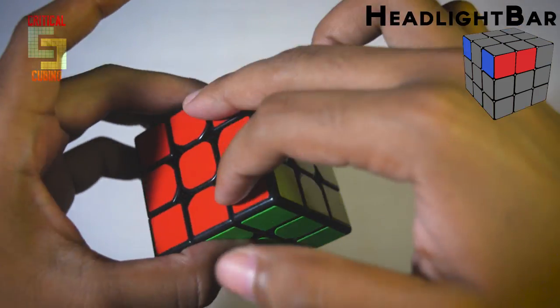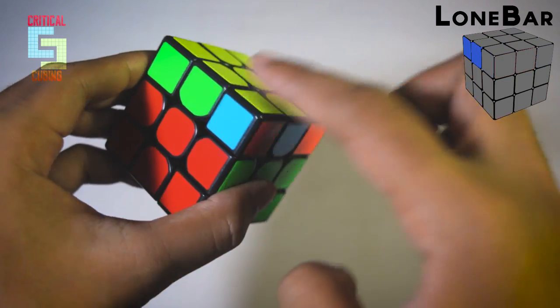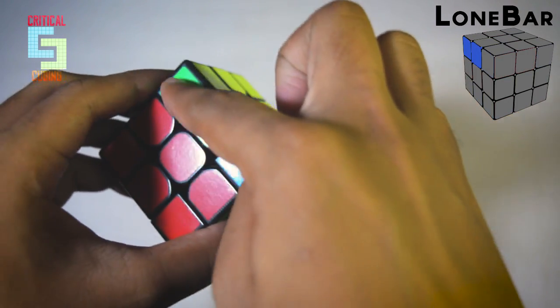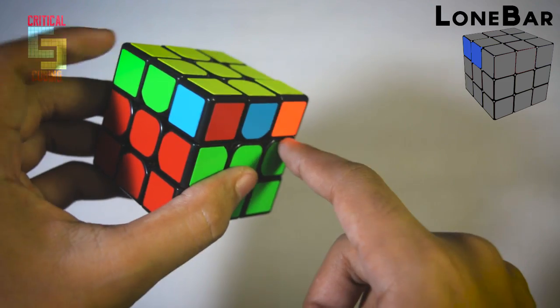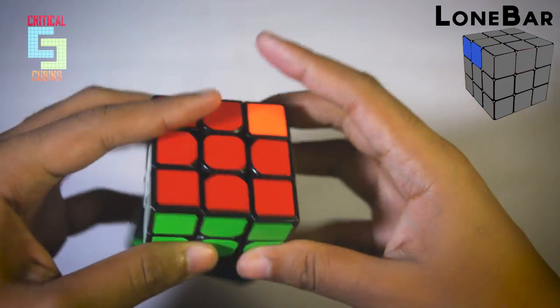So those were the headlights plus bar cases, and now this is our last pattern, and here we have a lone outside 2x1 bar. So the bar will be here, and if you see that these two colors are not matching, then it will be a V perm.